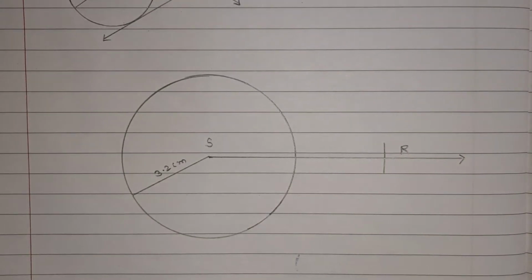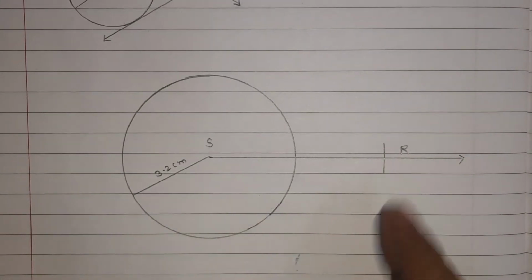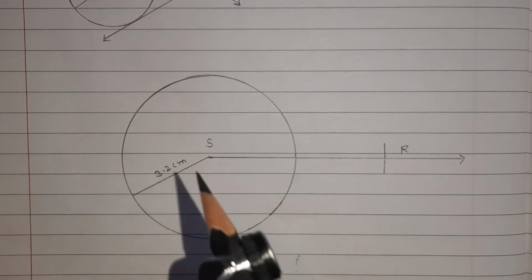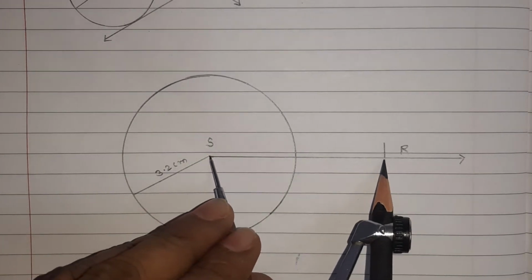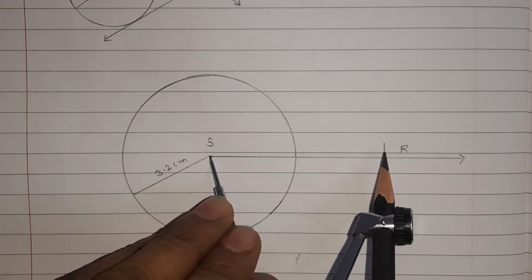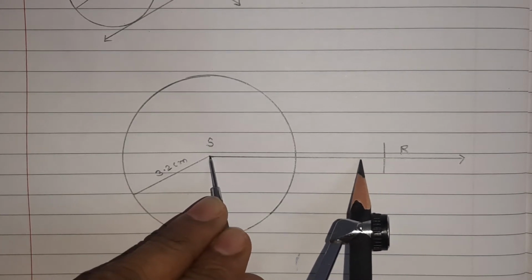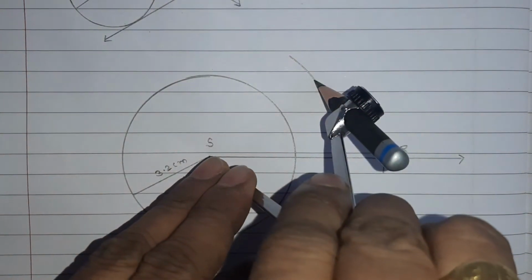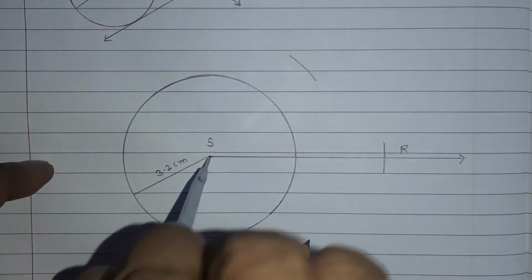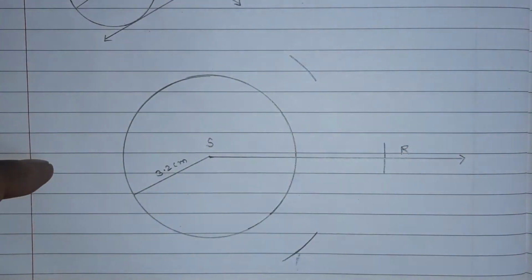Now we have to draw the tangent passing through this R. For that purpose, we have to draw the perpendicular bisector of this segment SR. For that purpose, take a distance more than half. Make an arc on this side like this. Make another arc on this side.